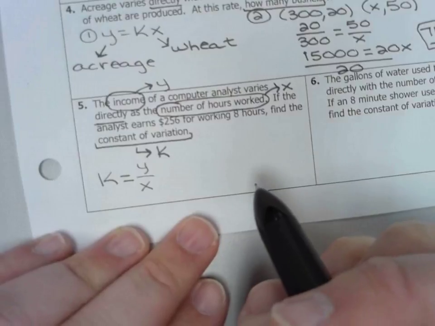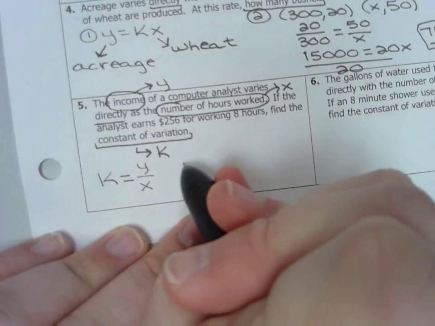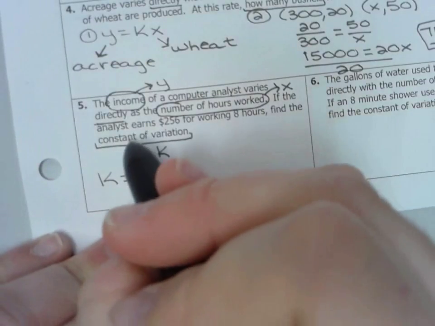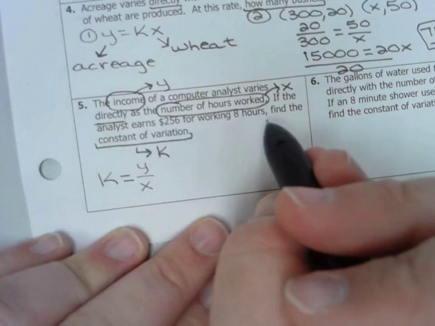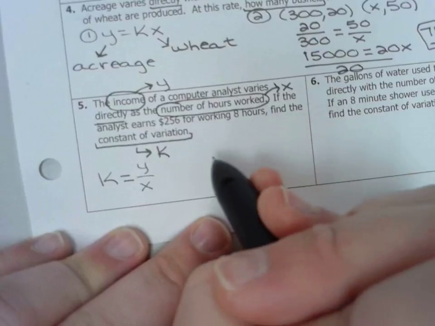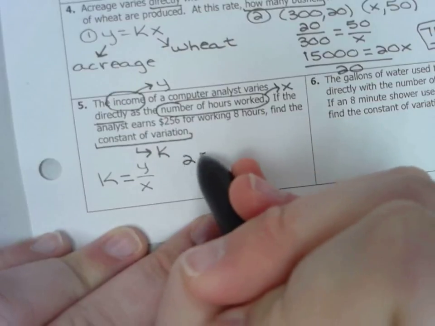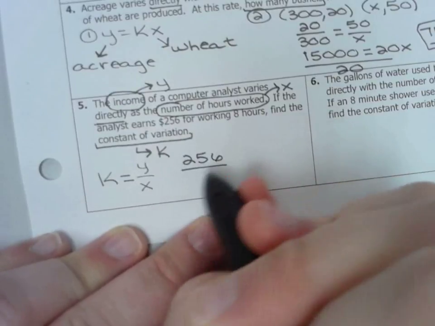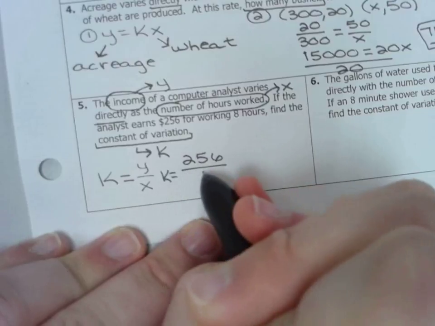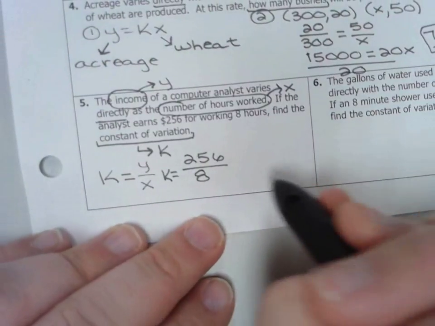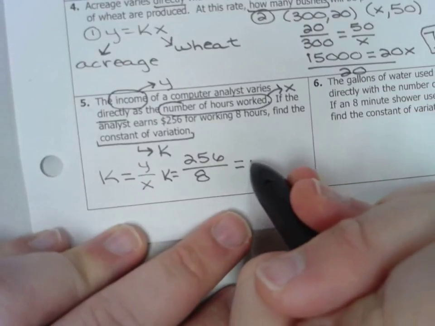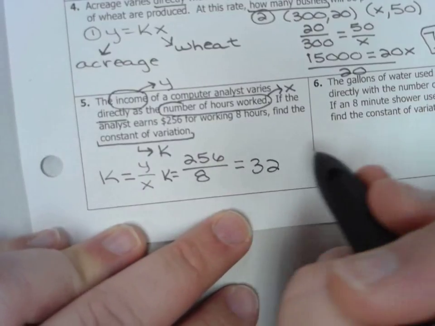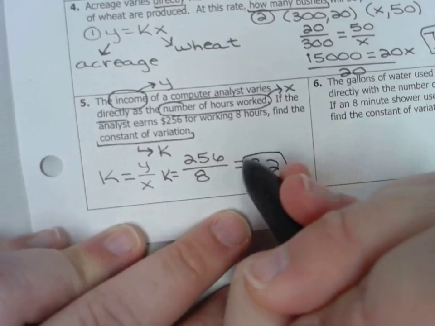So it's going to be, if the analyst earns $256 for working 8 hours, what's my Y value? 256. That's your income, 256 over 8, the number of hours, and that will tell you K. So 256 over 8, 32. And that's your K value.